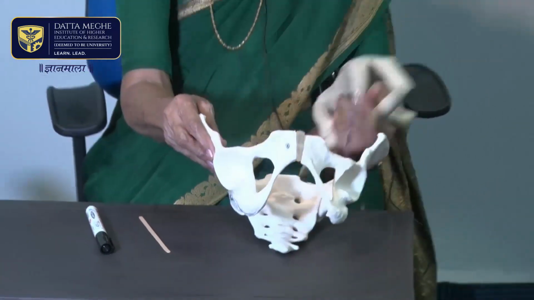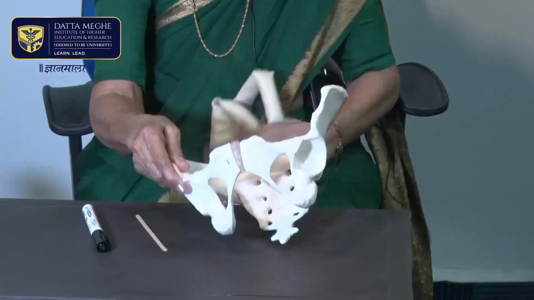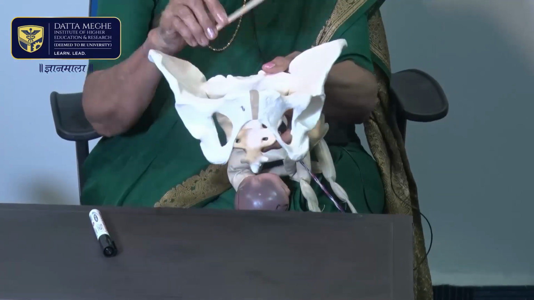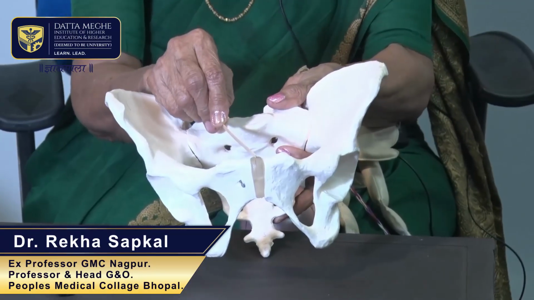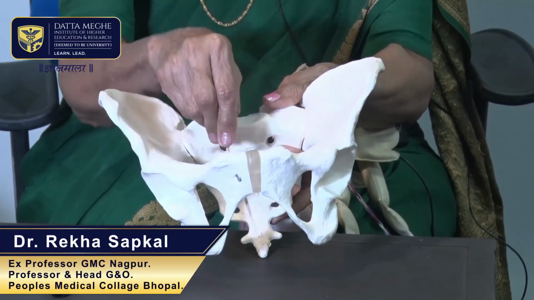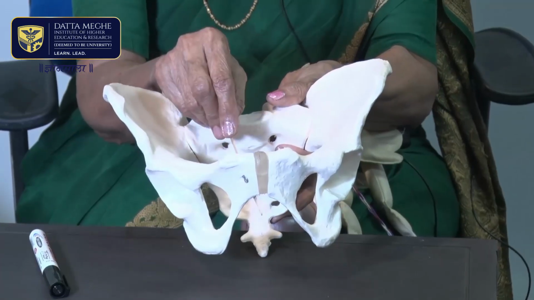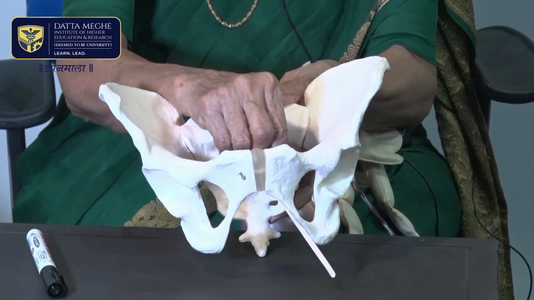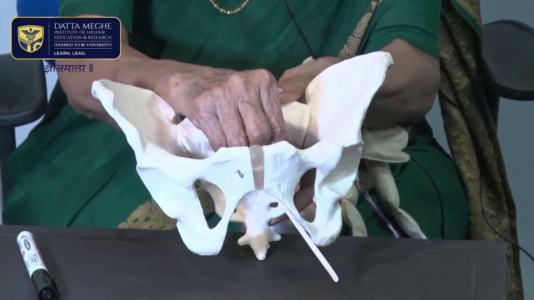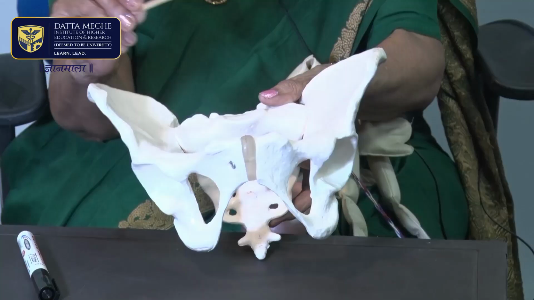Understood? So, let us clear it again. What is internal rotation? When occiput moves from here to here is internal rotation. When occiput after birth rotates from midline to outside, near the oblique diameter, it is external rotation. Okay, understood? No problem.